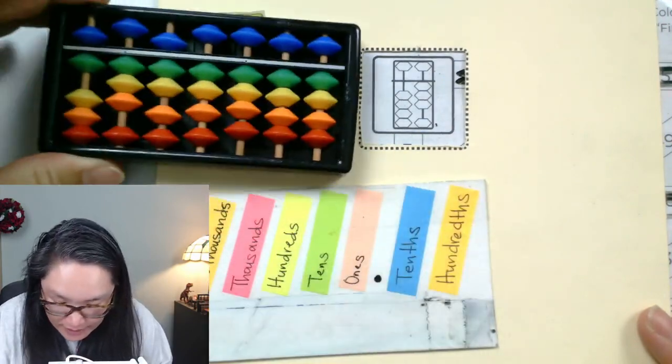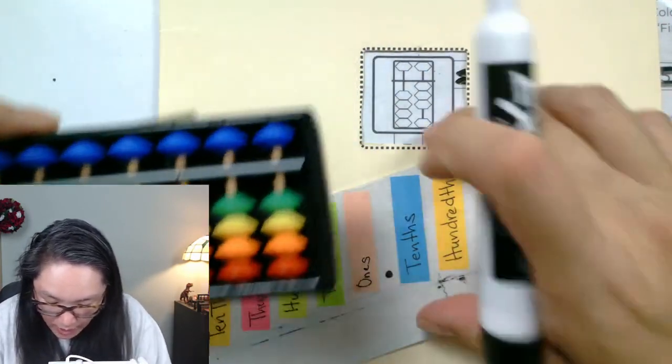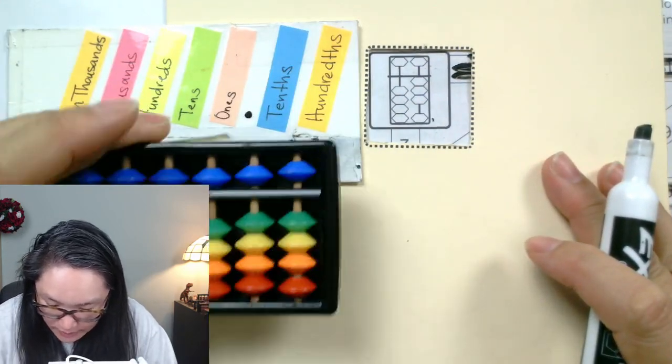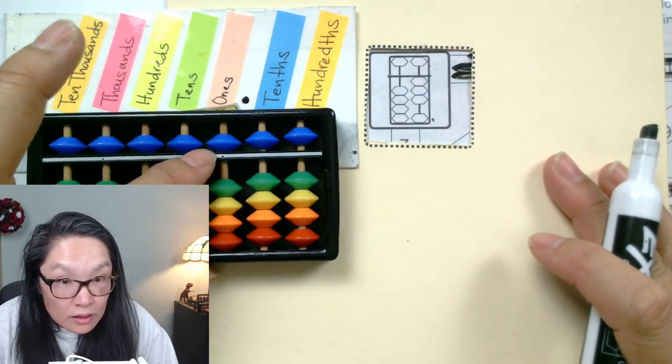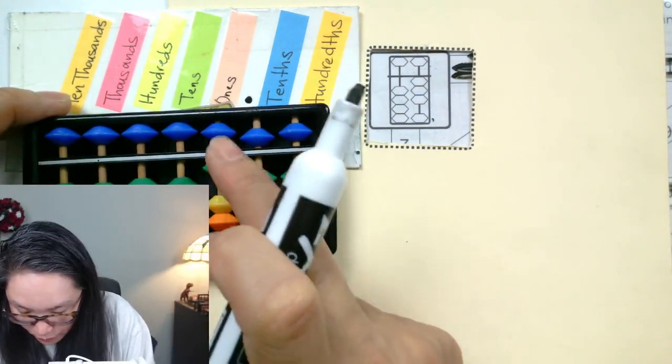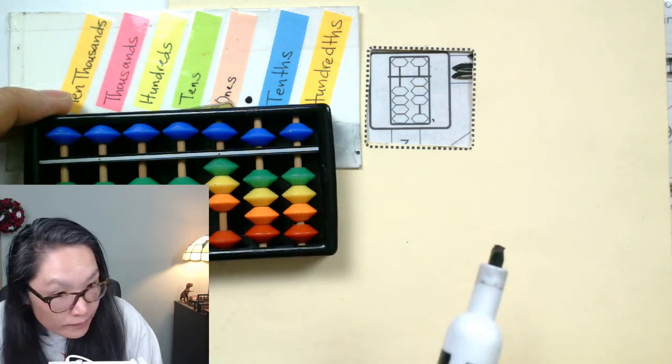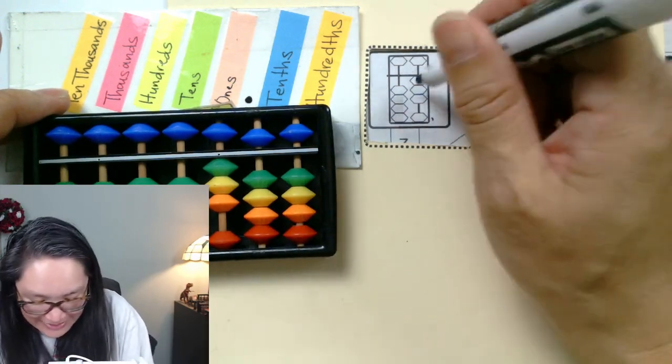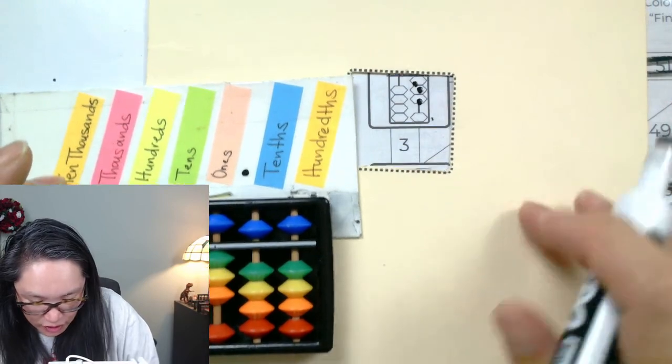So we have this number. If we look, the ones is over here. So we have our ones, our tens, our hundreds, right? Our ones. We have 1, 2, 3. Yeah, that's easy, right? Because you guys are good. So that's the 3, and we go down here.